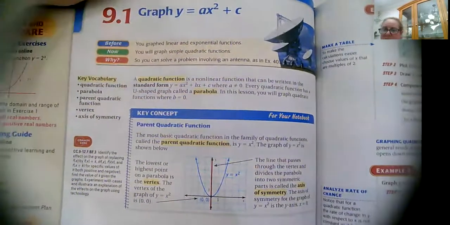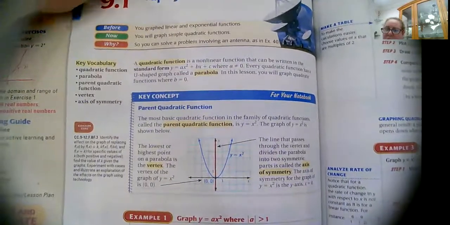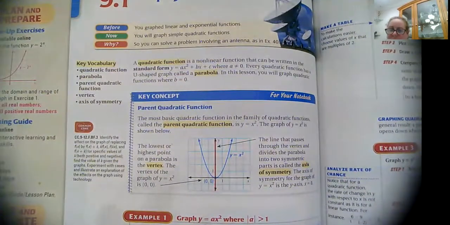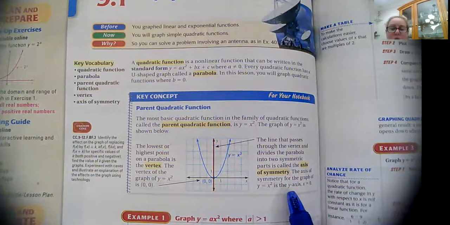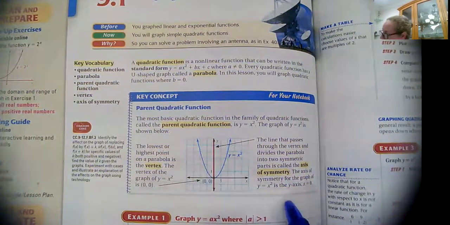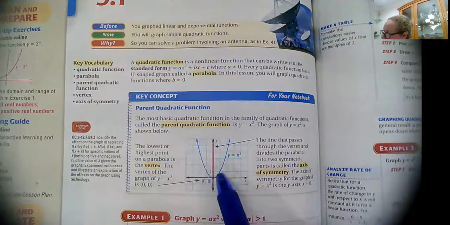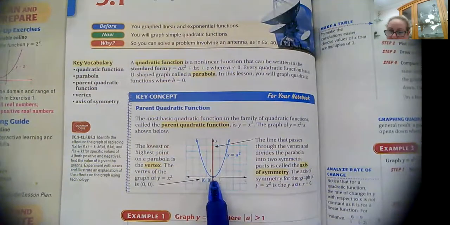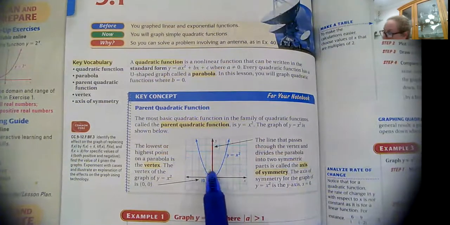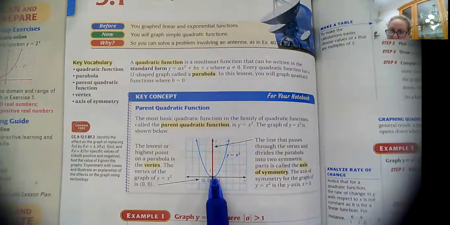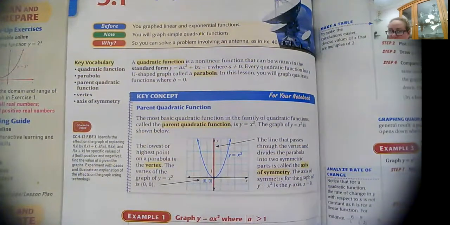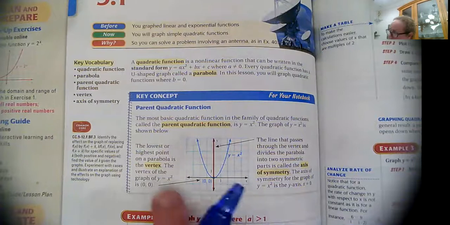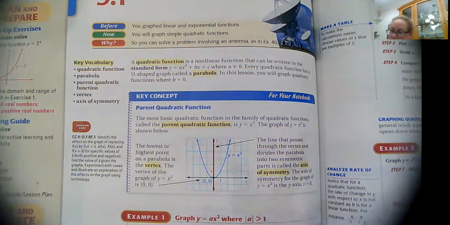So here's our parent function. A parent function is when nothing is affecting the x. So there's no coefficient in front of the x squared, and then there's no constant after. So in this format, it's always going to have that U shape. The lowest point is always going to be at 0, 0, and it's always going to be symmetrical on both sides. So make sure that you pause and write this information.